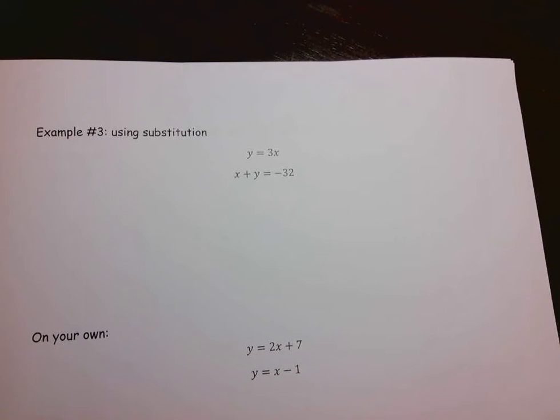So let's look at example number 3. And remember, this is video number 2 of this lesson. I'm combining lessons 1 and 2 together, which is why I'm starting here at example number 3. Example number 1 and 2 was solving through graphing, and I did that on the other video. So y equals 3x, and x plus y equals negative 32. So I can solve by graphing, but I can also solve through substitution.